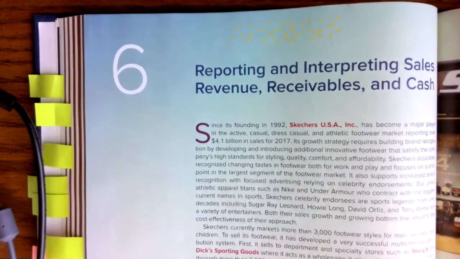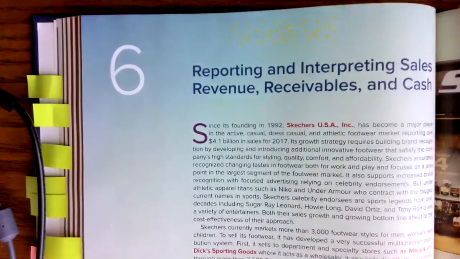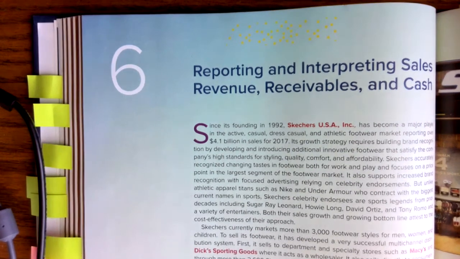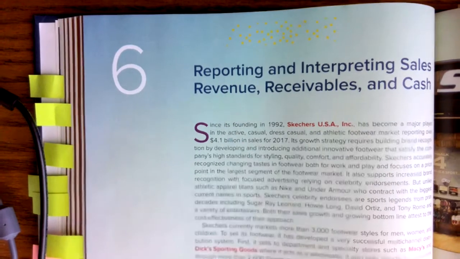So today we're going to talk about Chapter 6, a couple of main topics here. I'm going to deal with cash and accounts receivable, also deal with bad debt, and the third major topic is reconciling the bank account. And that's the one thing I said at the beginning of the class. If you learn nothing else, you'll at least know how to balance your checkbook. So we'll do that towards the end today.